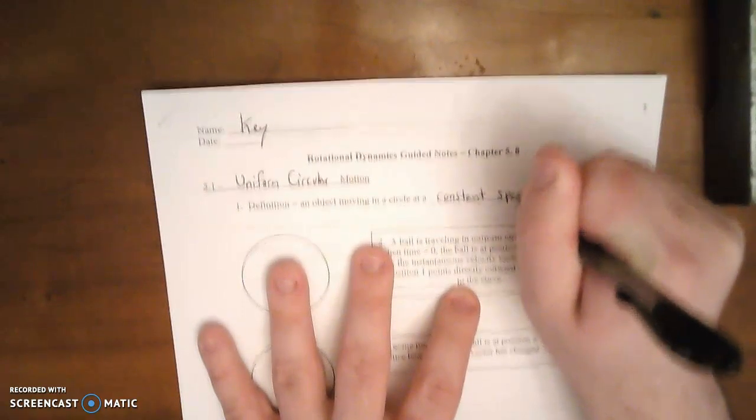And that constant speed thing is important because remember, speed does not take into account the direction of the object. So despite the fact this thing's going to be moving at a constant speed, the actual velocity of this object will be constantly changing as it changes direction as it travels through its circle.